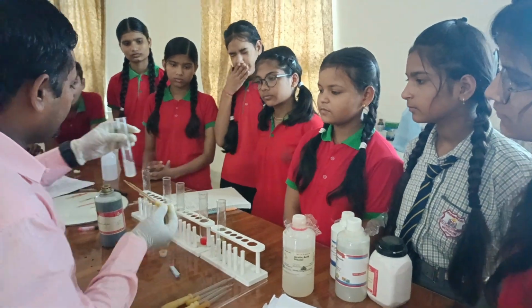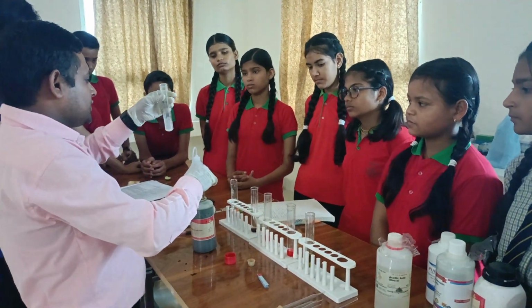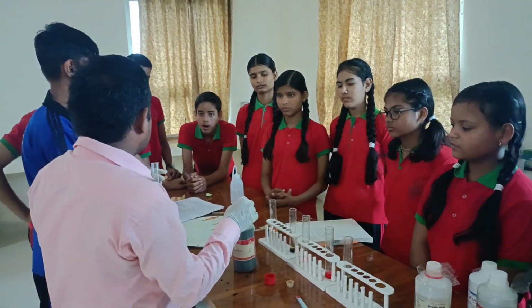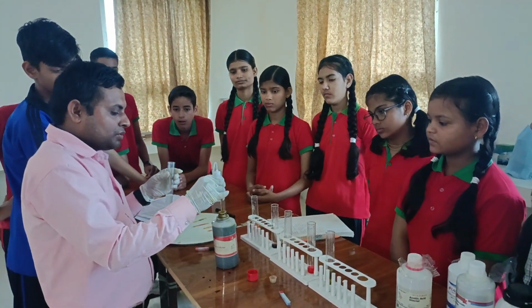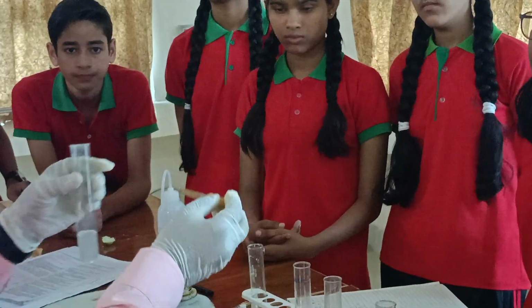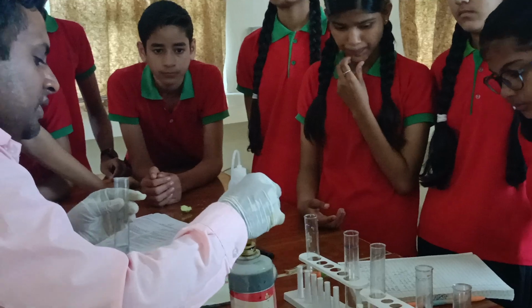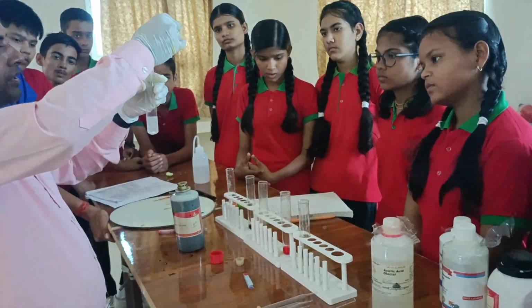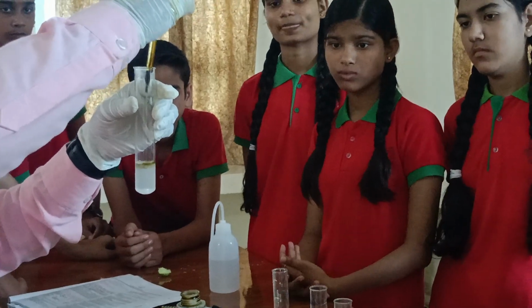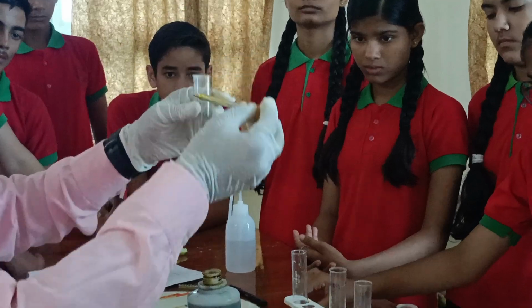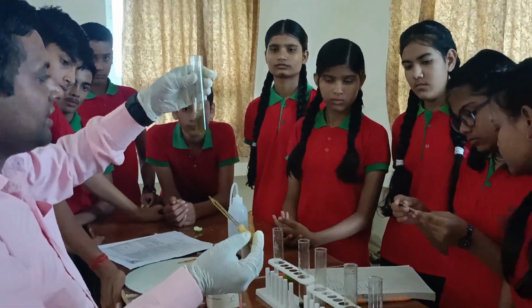Now the last one is sodium bicarbonate. That is baking soda, which is used in our home to prepare food items. Now add some drops of universal indicator and pour in the diluted sodium bicarbonate solution, and we found that the color has been changed.